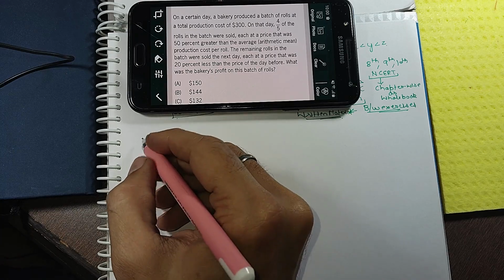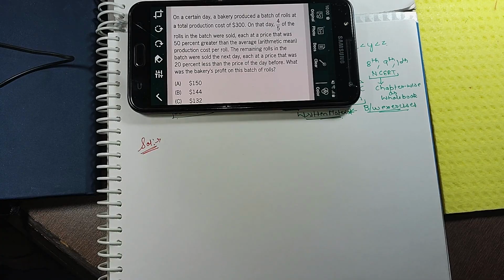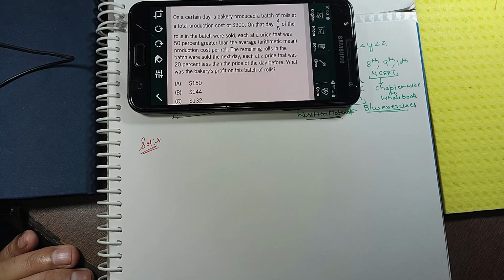On a certain day, a bakery produced a batch of rolls at a total production cost of $300. On that day, 4 by 5 of the rolls in the batch were sold, each at a price that was 50% greater than the average (arithmetic mean) production cost per roll. The remaining rolls in the batch were sold the next day, each at a price that was 20% less than the price of the day before. What was the bakery's profit on this batch of rolls?